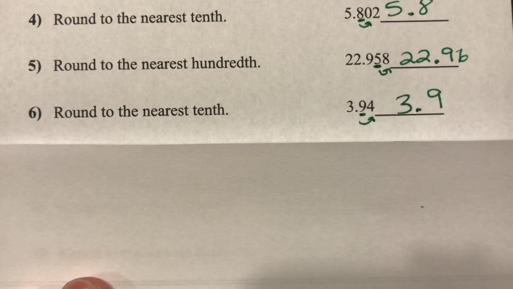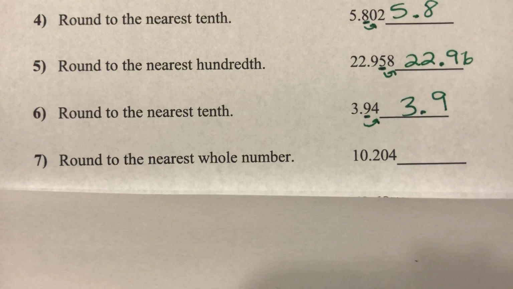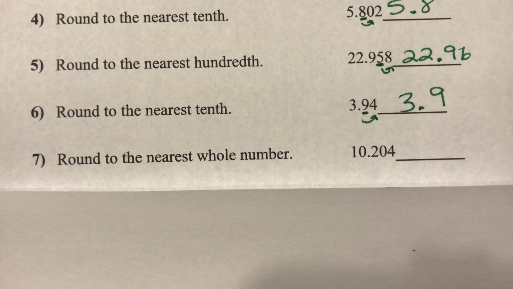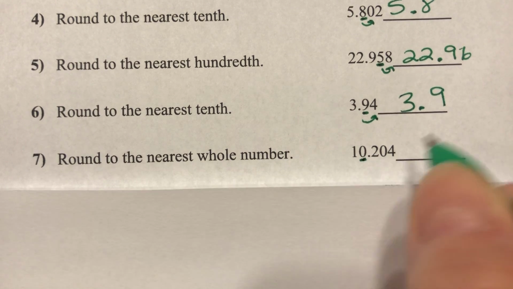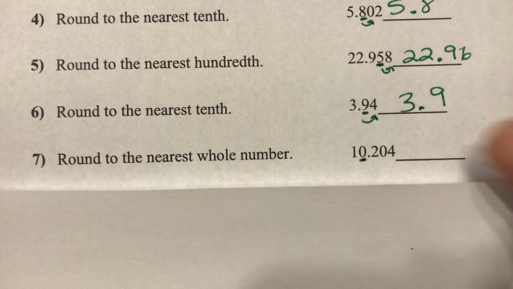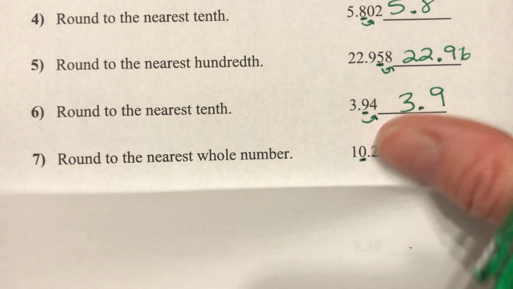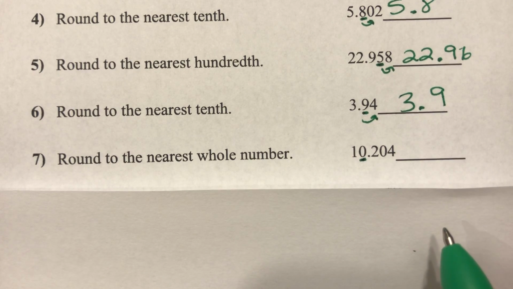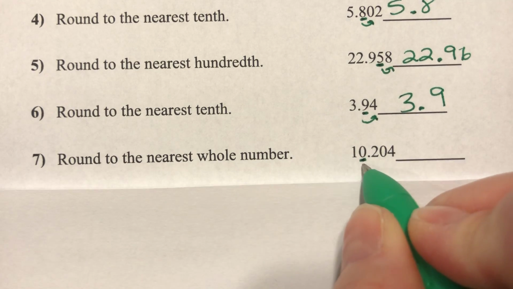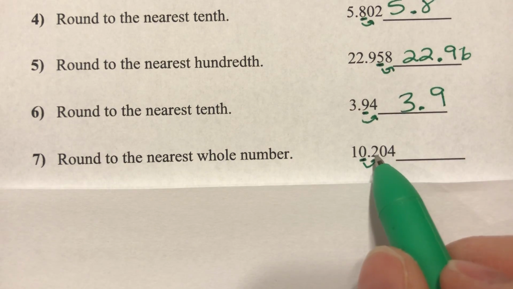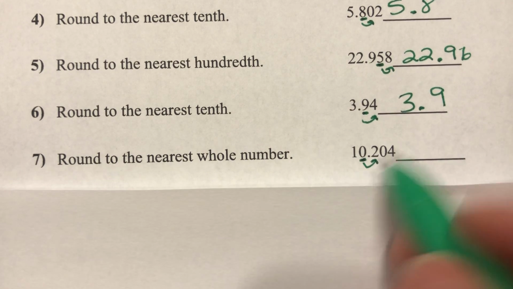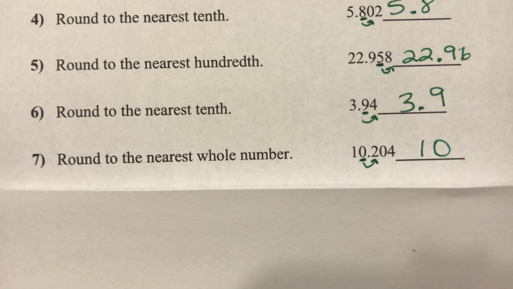I think 2 more. Number 7, I ask you to round to the nearest whole number. That's the ones place. So if I'm rounding this to the ones place, this is either going to be 10 or 11. I have to figure out if 10.204 is closer to 10 or 11. When I look at the digit to the right of the ones place, it is 4 or less. That means this is going to stay 10.